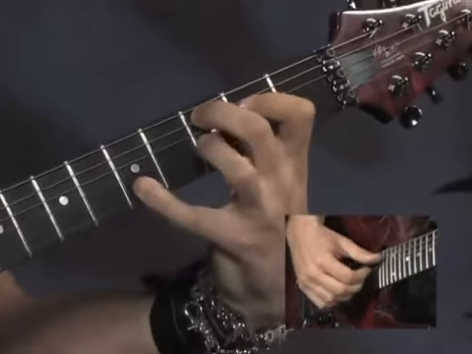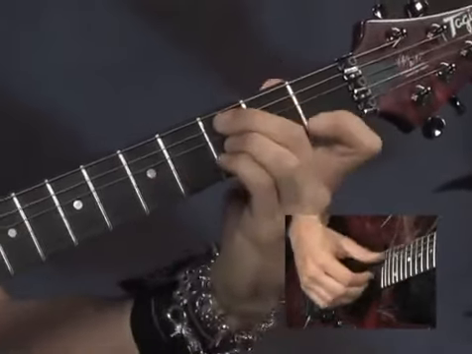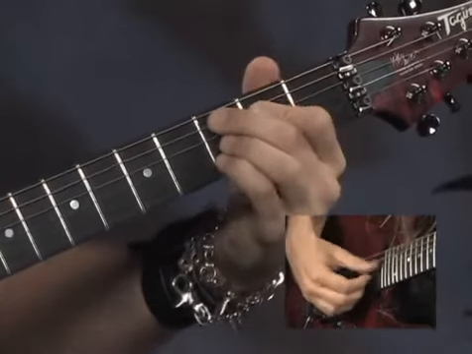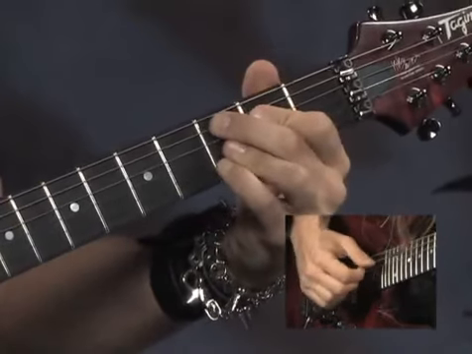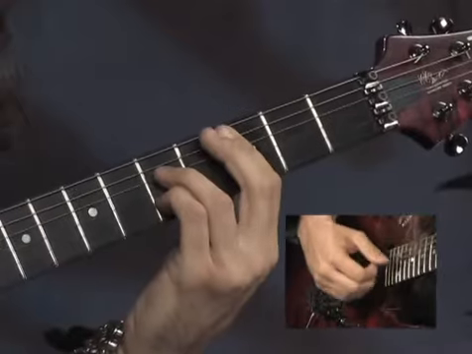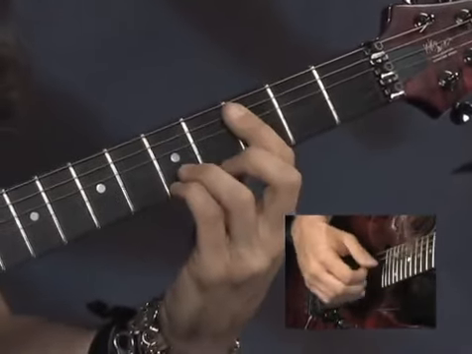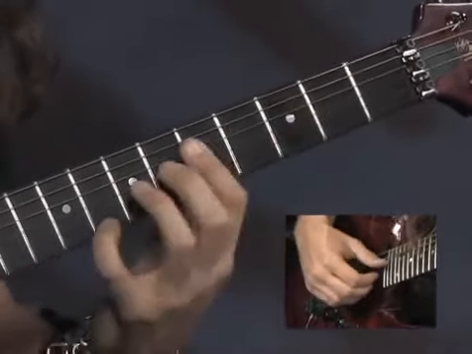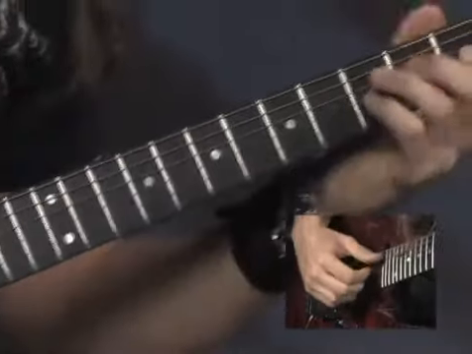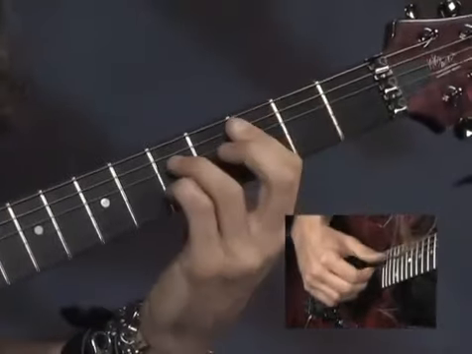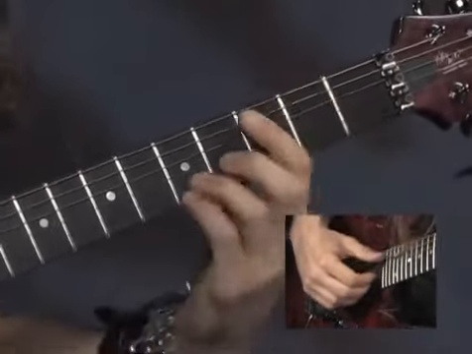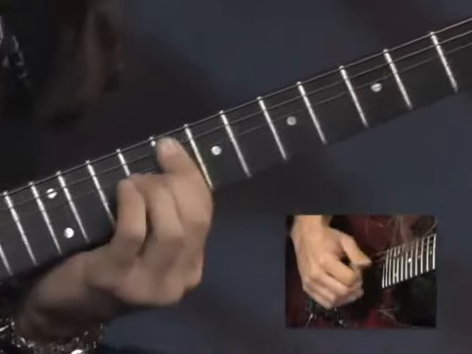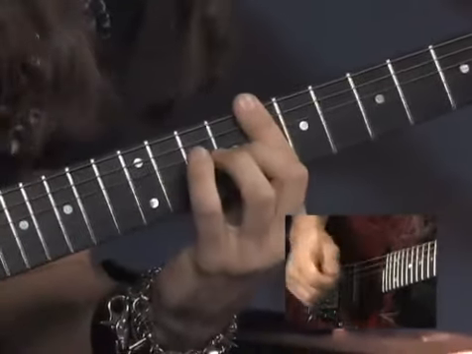Now the scale and the melody. Okay, and that goes also for the minor chords.